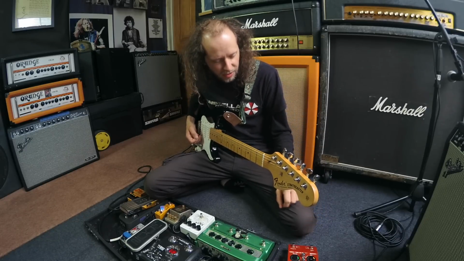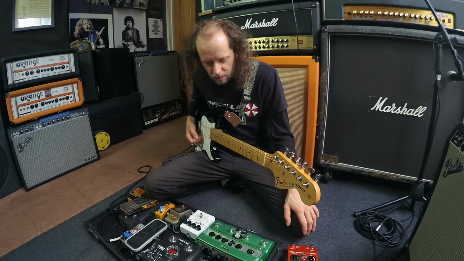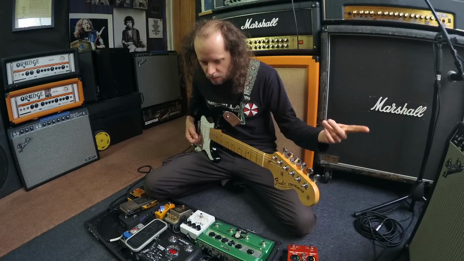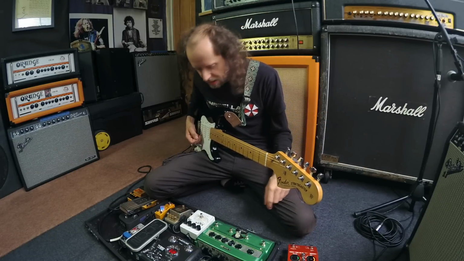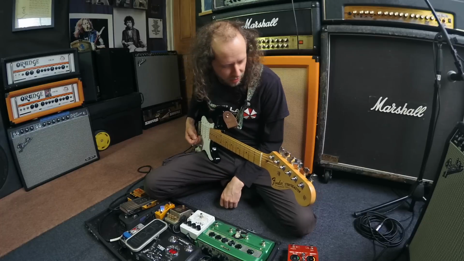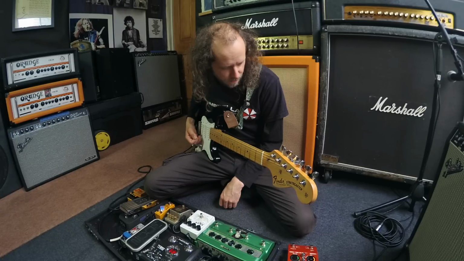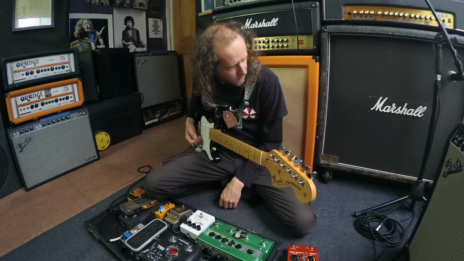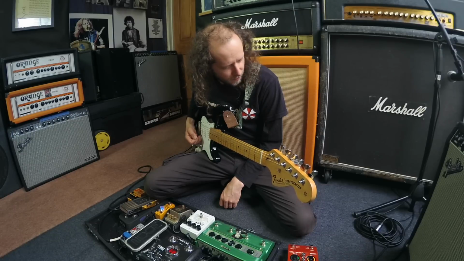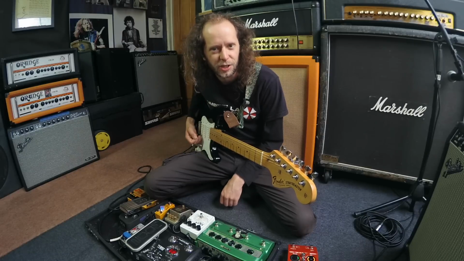So now we've got a bass line. Very simple, it just blends in. There's nothing crazy going on there at all. F with its weird intonation problems.